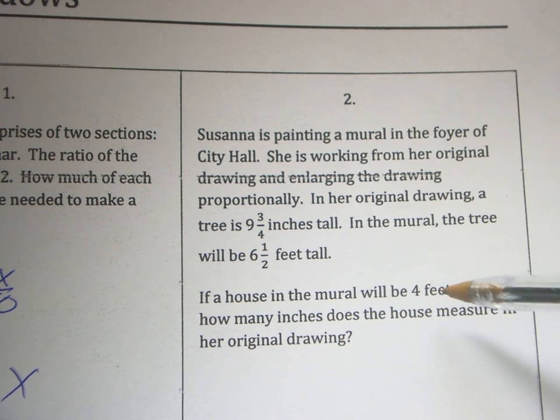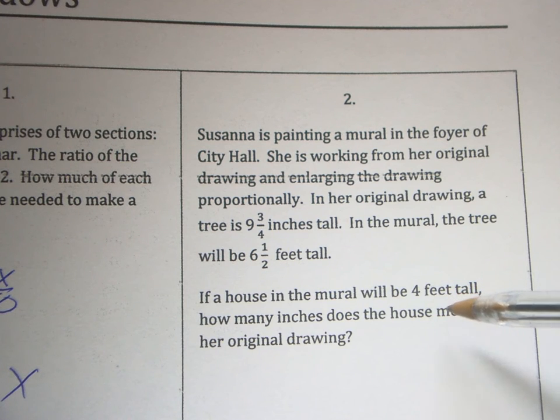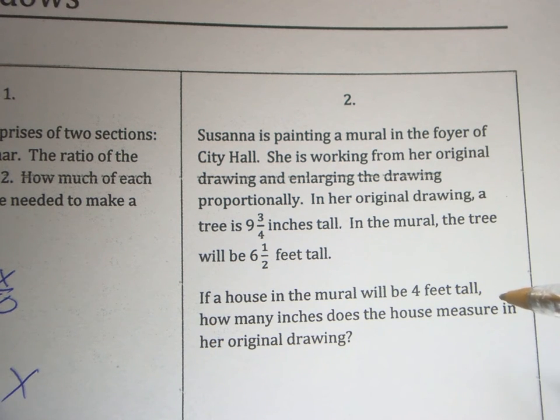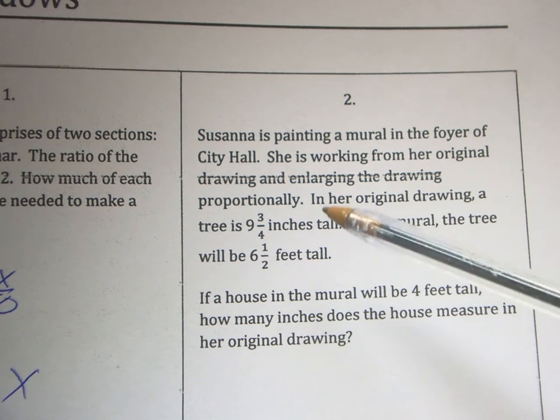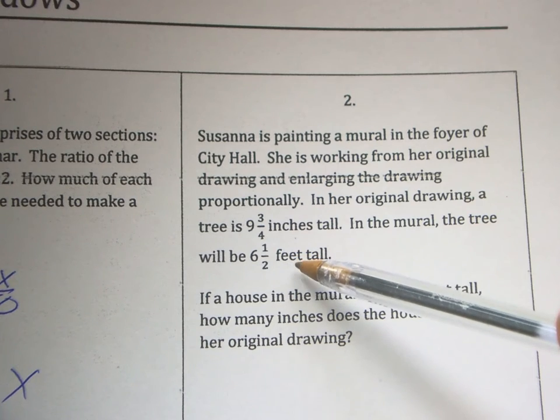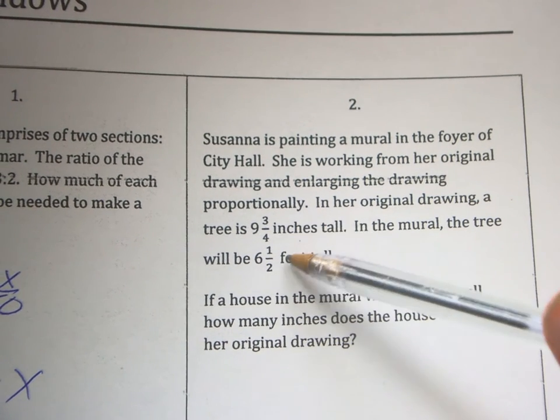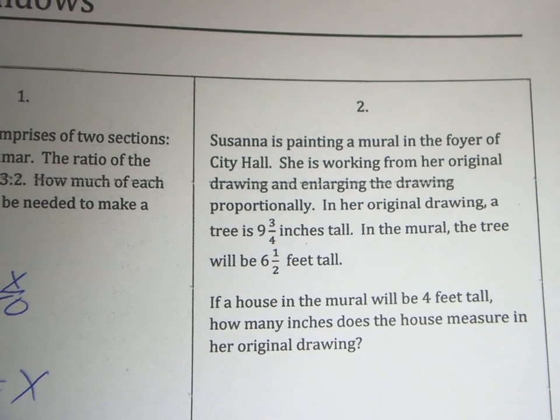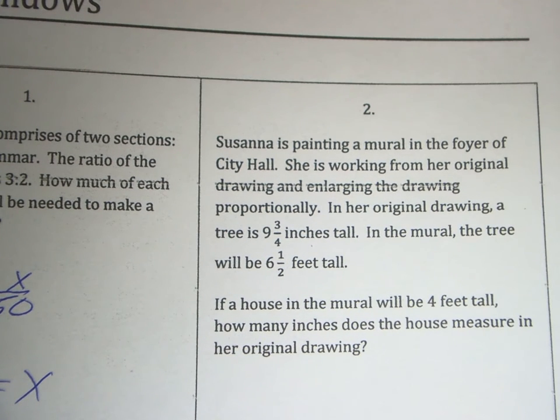In a house, the mural will be 4 feet tall. How many inches does the house measure in her original drawing? Okay, so we're comparing two things, trees and houses. Now, you might think we have to be careful because we're measuring in inches and feet. You don't have to convert in this problem, because if you do the same comparison with the house, it should work out without having to convert.